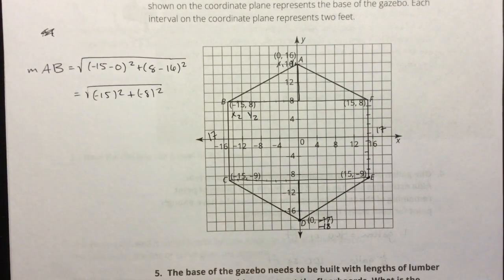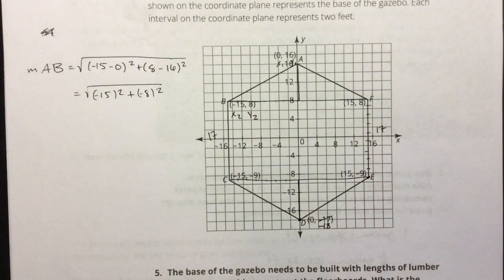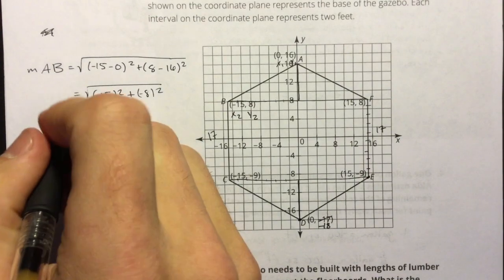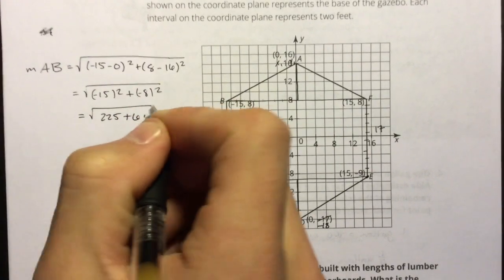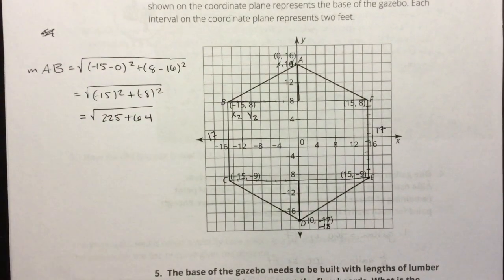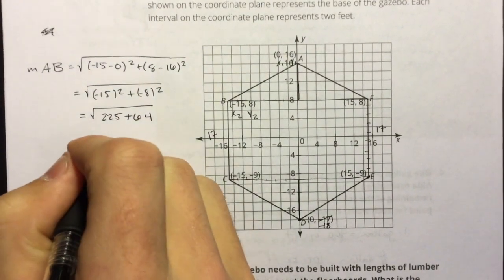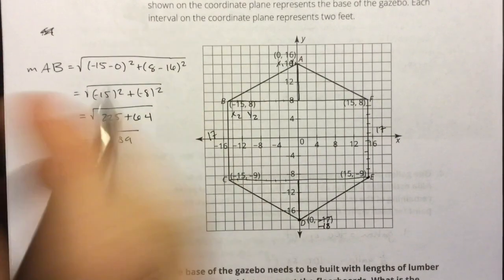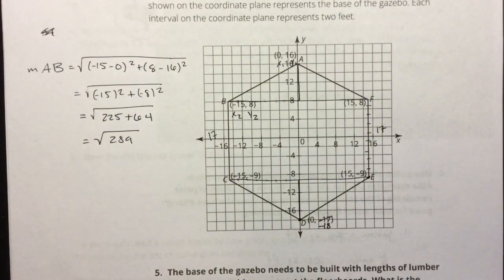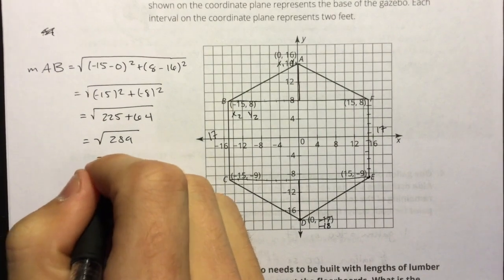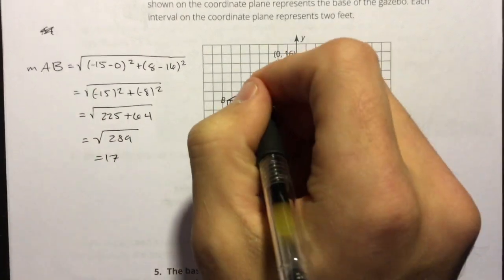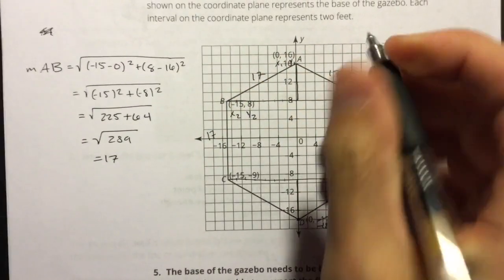So now on my calculator really fast, I don't know what 15 squared is off the top of my head. I should, because I'm a math teacher. 225? Yeah. Okay, so 225 plus 64, which is the square root of 289. And then the square root of 289 is 17. Oh, didn't know that. That's a fun one. So that's equal to 17. So that means that this side length is 17, this side length is 17.